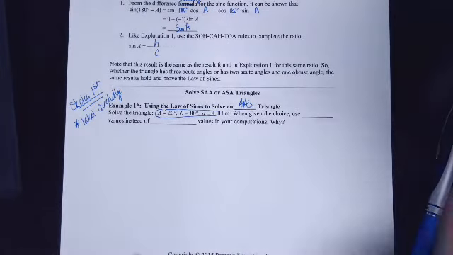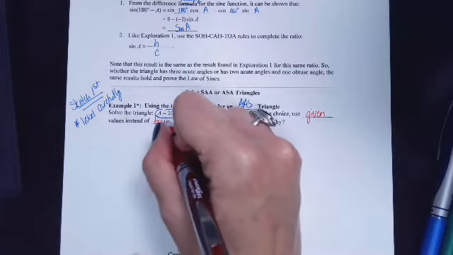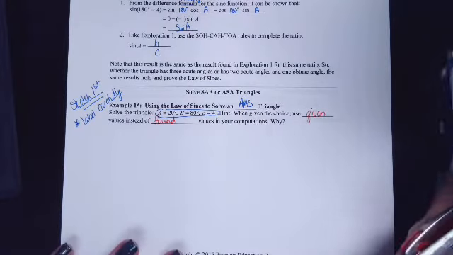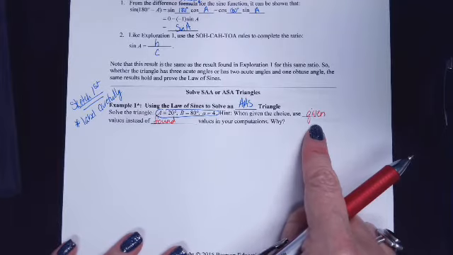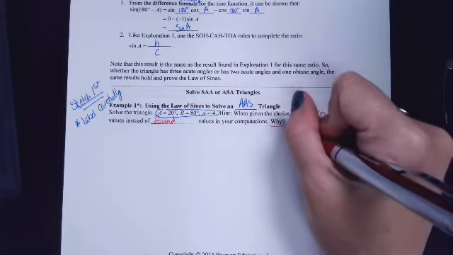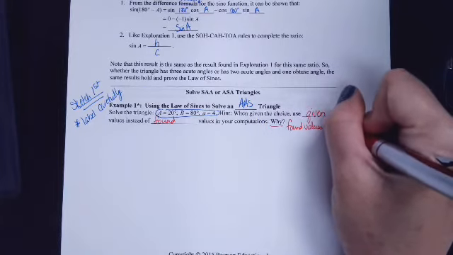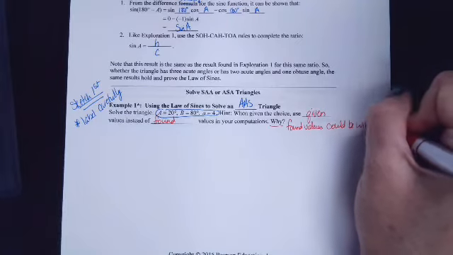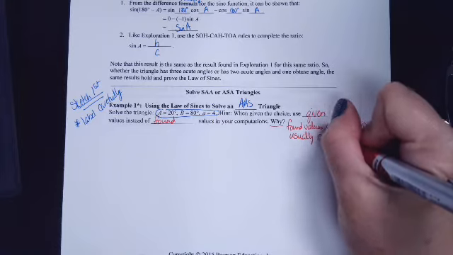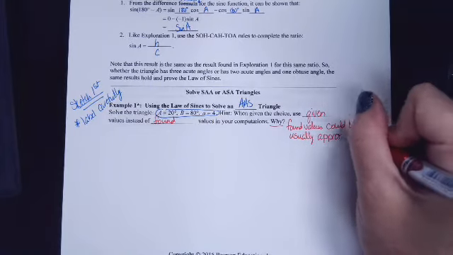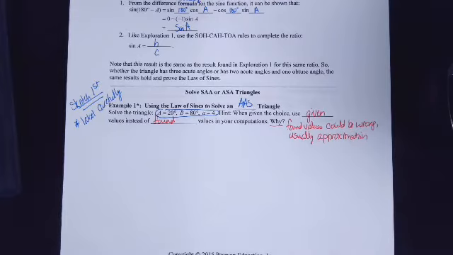Whenever we're given a choice, use given values, not found values, because if you make a mistake when you're finding something, then you're just going to compound that error. If you're using your givens, you know you're starting with correct values. So found values could be wrong. And usually those found values are approximations. We've already rounded them off. So if possible, we want to always use our givens as we're solving a triangle.